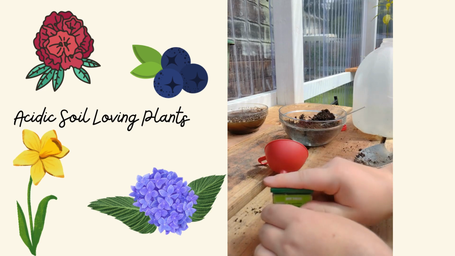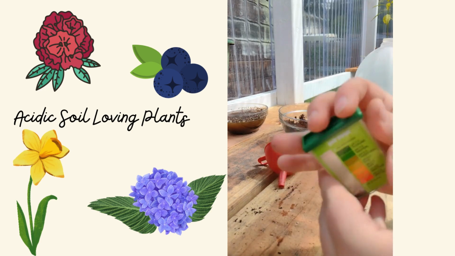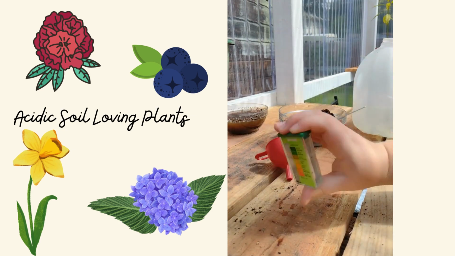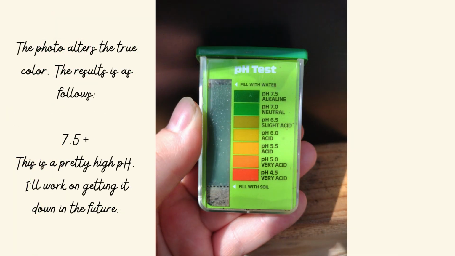This sample ended up being really high. It was darker than the highest color strip, and that means that I need to work on adding a little bit more acidity into the soil to make it more on the neutral side. You can do this with different fertilizers, peat moss, or sulfur, to name a few methods.